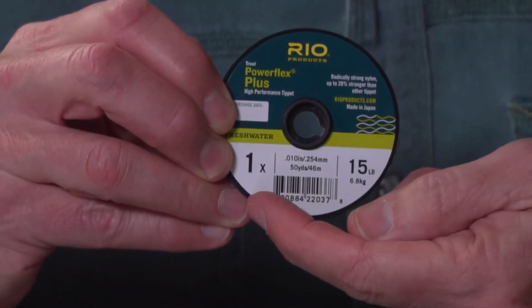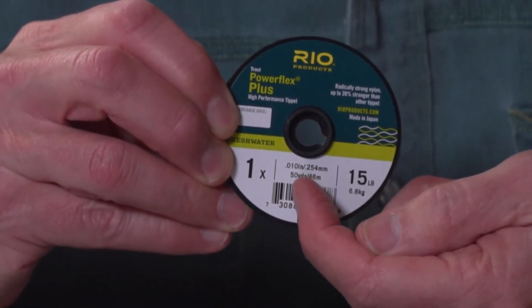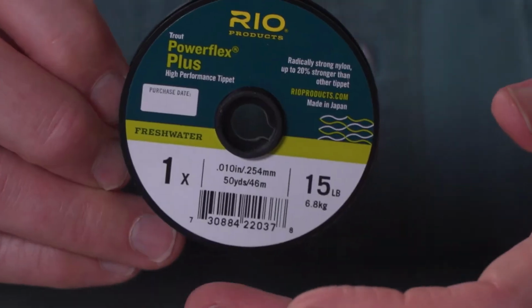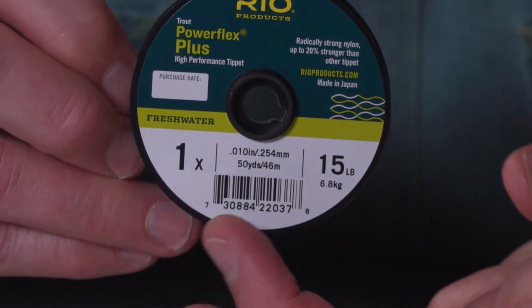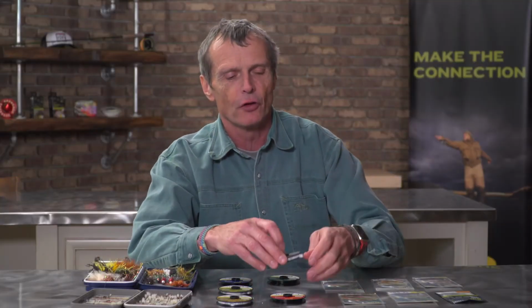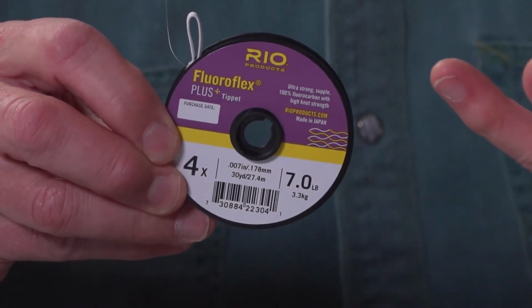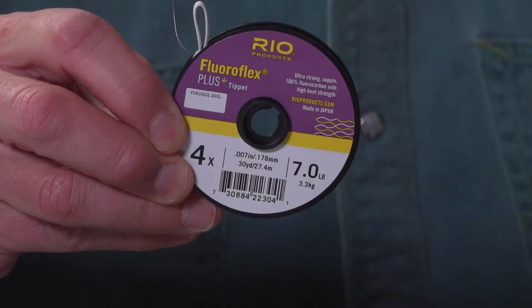We're going to start off by talking very simply about what is called the rule of 11. The rule of 11 is this number 11. You take the number x, which in this case says 1x, and the diameter in ten-thousandths of an inch, and when you add those two together, you get the number 11. So the x plus the diameter equals 11. Take a 4x, for example: 11 minus 4 is 7,000, so this is a 7,000ths of an inch diameter.